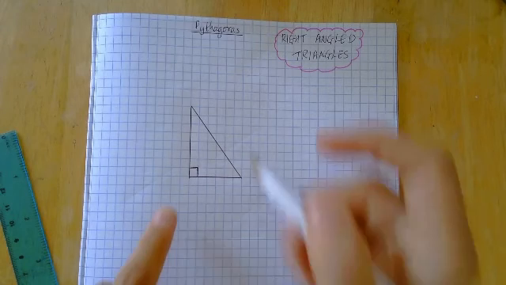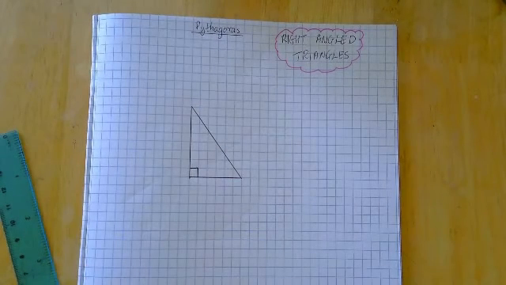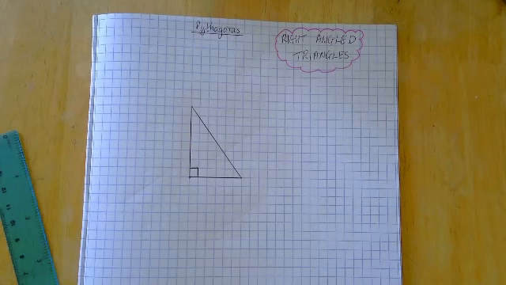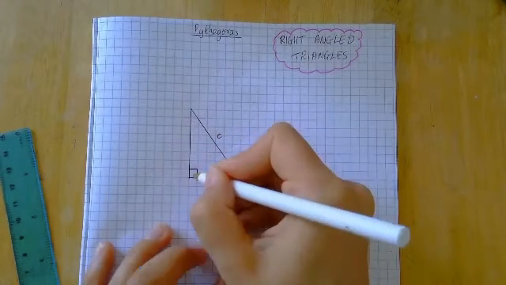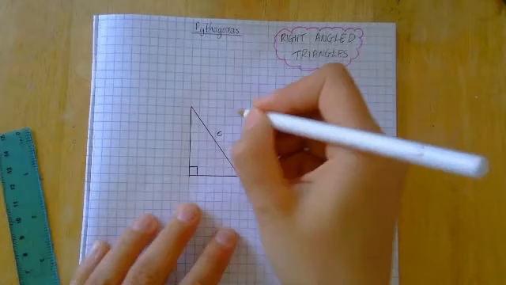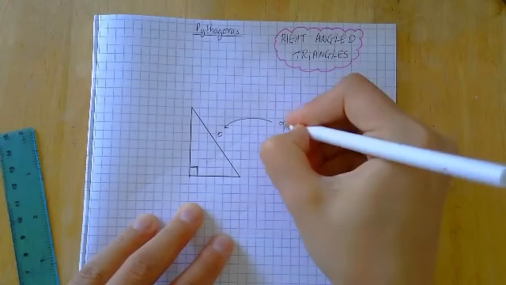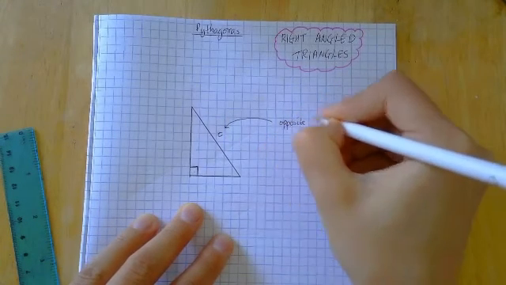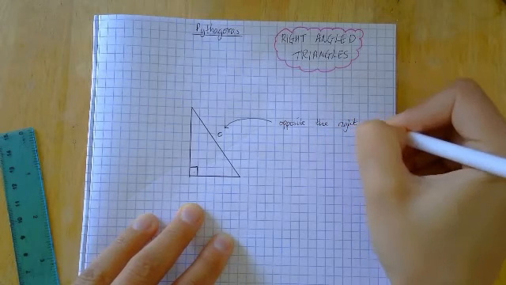In our right-angled triangle, we're always going to put the letter C on our picture first. The C will always go opposite the right angle. That's where C always goes. Let's write that on it: C always goes opposite the right angle.